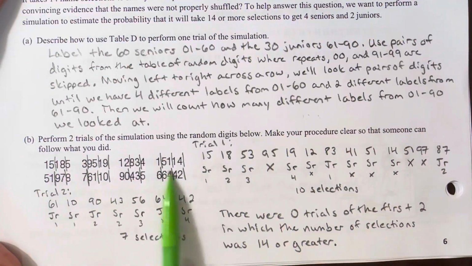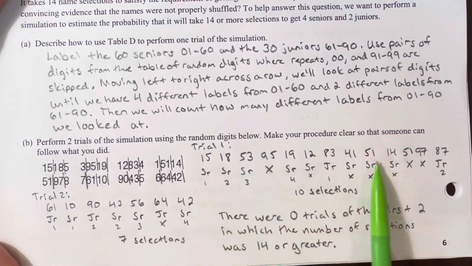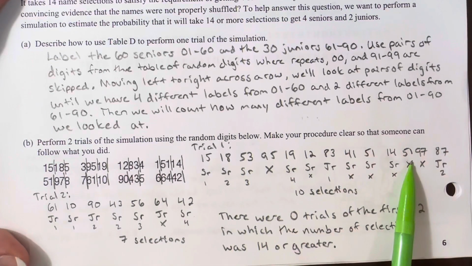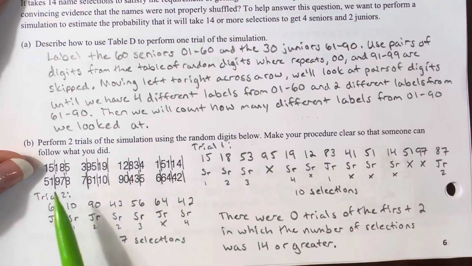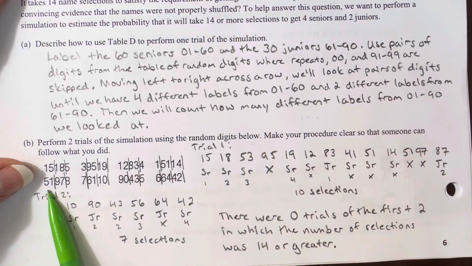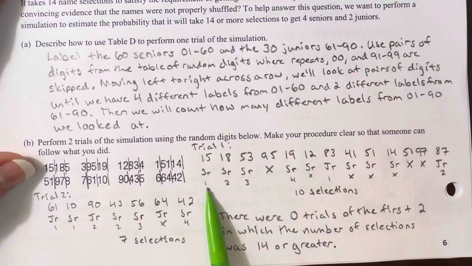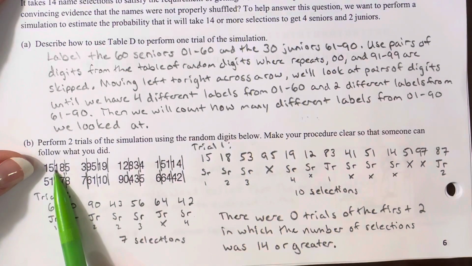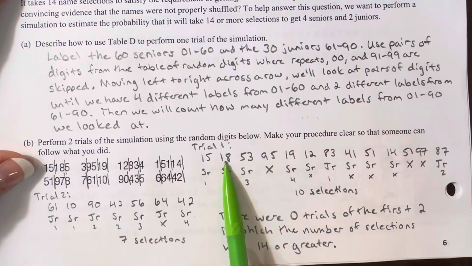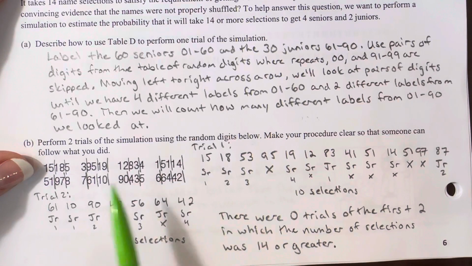All right, so I have my list of random digits down here, and I listed out the pairs of random digits that I was reading as I read this from left to right. And I have to finish one line before I start the next. All right, so my first line started with 1-5, so that would have been 15, and that would have represented a senior. I put SR for senior, and I put 1, so I could keep track of the fact that I had found 1 senior. The next pair of random digits right after the 1-5 were 1-8. When I write that down, I have 18, which also indicates a senior, and that's my second senior.